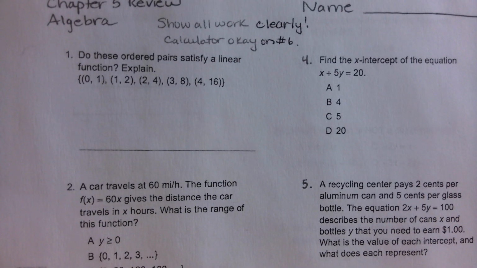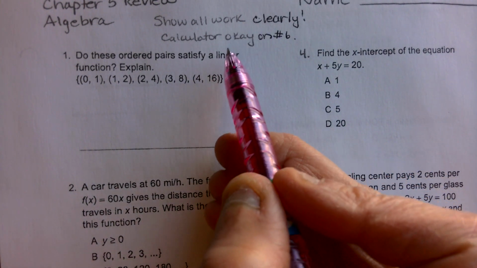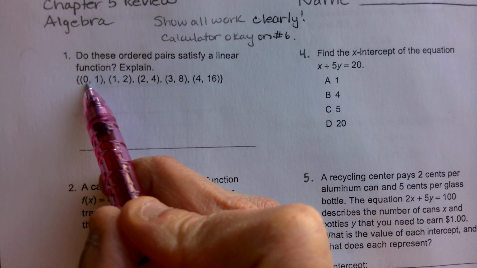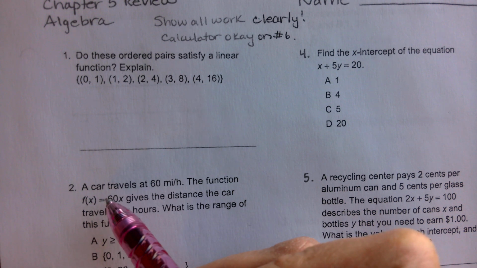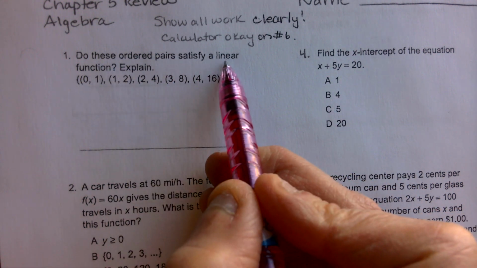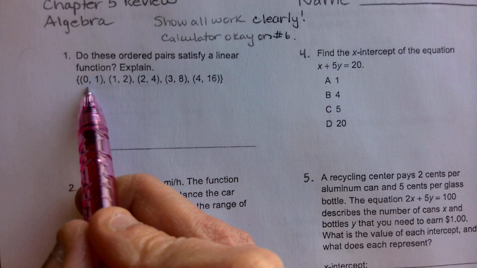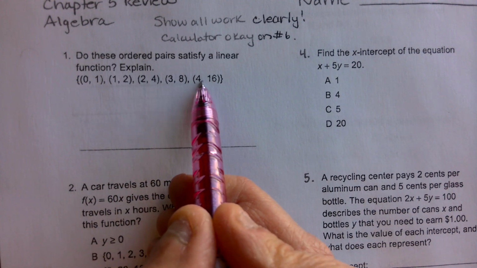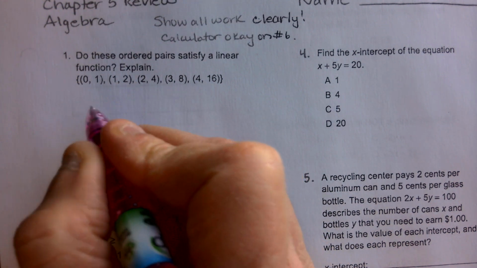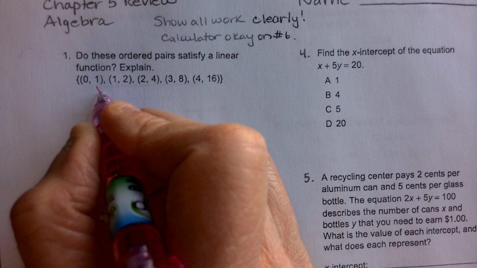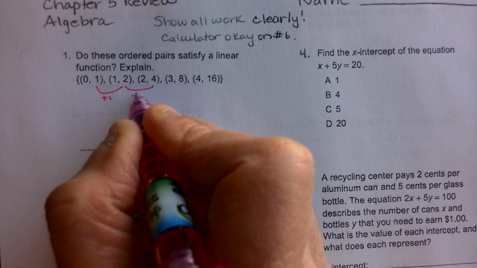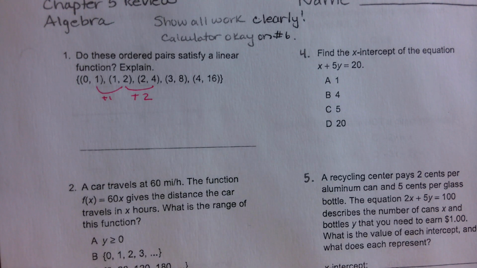So let's get started. Do these ordered pairs satisfy a linear function? Again, first let's see if they even satisfy a function. 0, 1, 2, 3, 4. Yes, they do. They are a function. Are they linear? Let's check that. 0 to 1, to 2, to 3, to 4. That goes up by 1. So that's all good. Let's check the y's. That goes up 1. That goes up 2. Right away, not going to work. Okay, it's not up by the same amount.